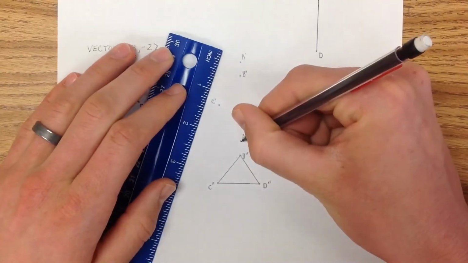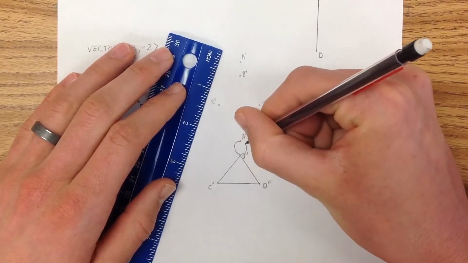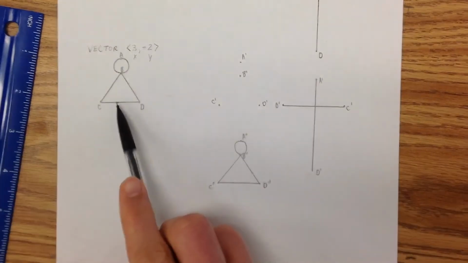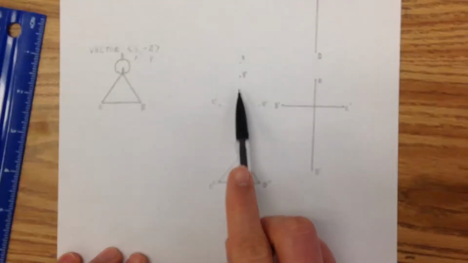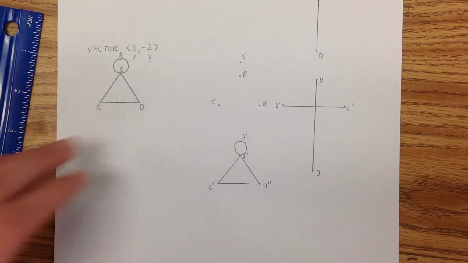And then my circle. I'm just going to try to get as close as I can here. It's good enough for me. That is this shape translated, vectored, 3, -2. And there's your first page.